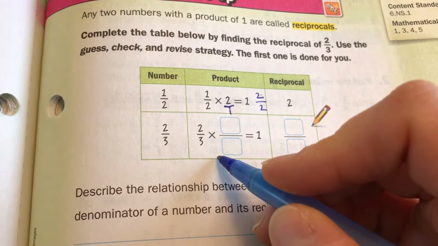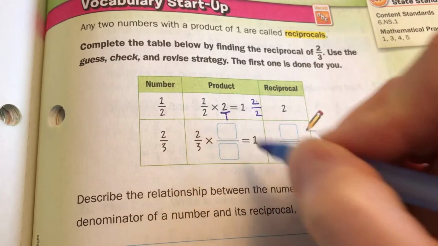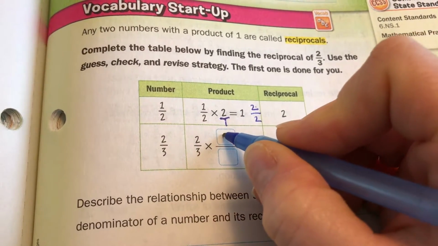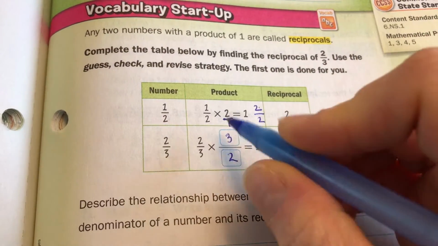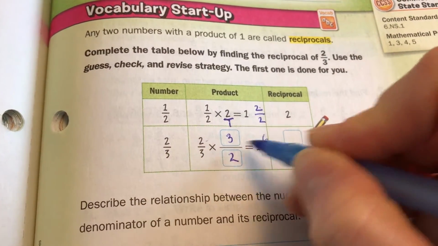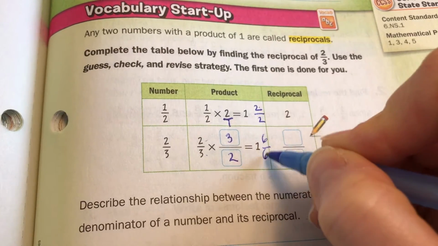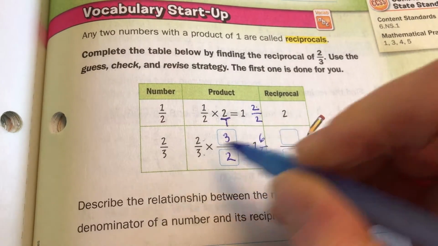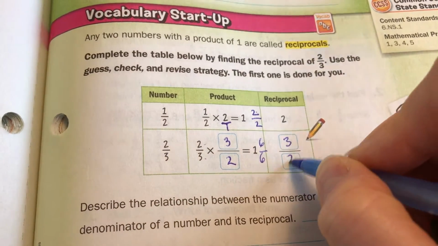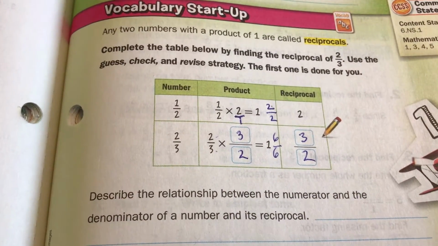So 2/3. If you do that reciprocal, which sadly we already kind of know what it is, I gave it away, 2 times 3 is 6, 3 times 2 is 6, 6 divided by 6 is 1. So the reciprocal of 2/3 is 3/2.